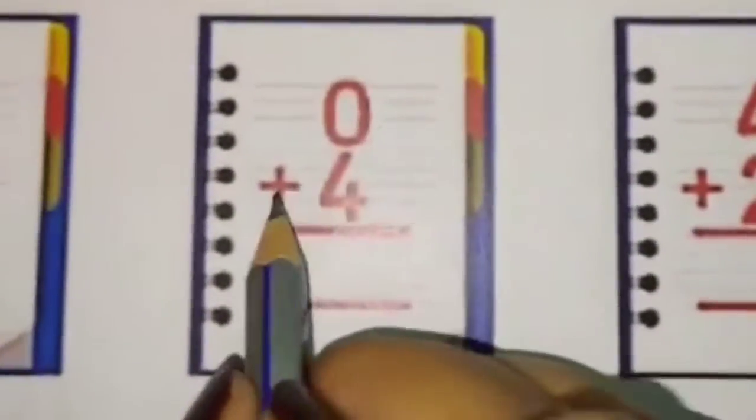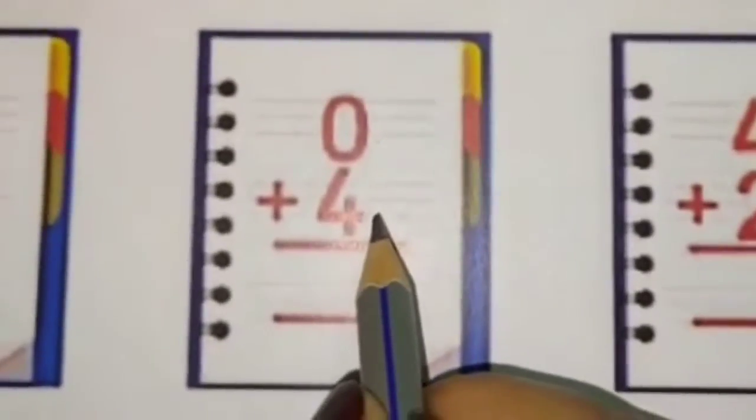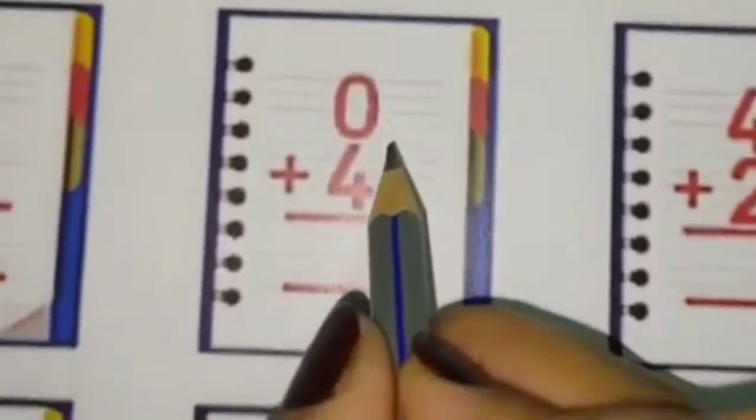Here 0 plus 4. So greater is 4. 4 in our head and 0 means nothing. So answer is 4. Very good.